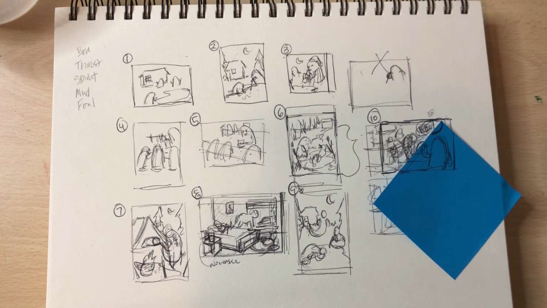So that's really the process of why we do thumbnails, how you can use them for communication, and I'll be back, we will do some value studies next.